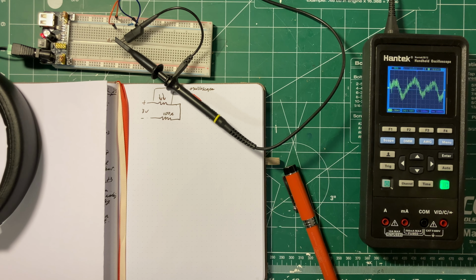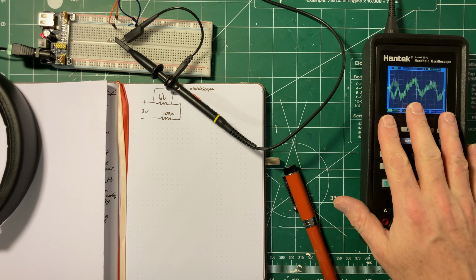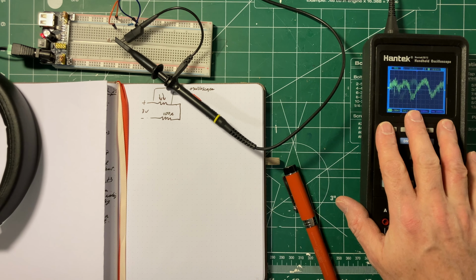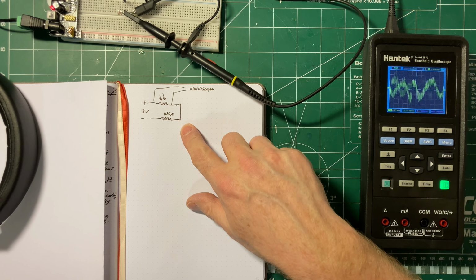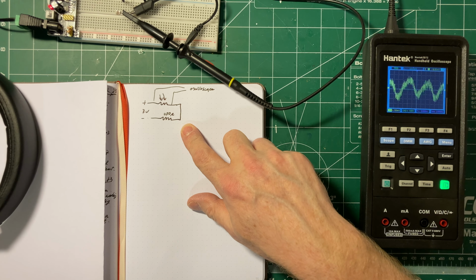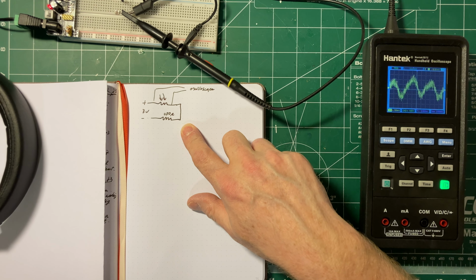I'm kind of fascinated by this stuff, and I like the fact that it's possible to visualize it on an oscilloscope with a circuit that really couldn't be much more simple than that. Anyhow, have a good evening.